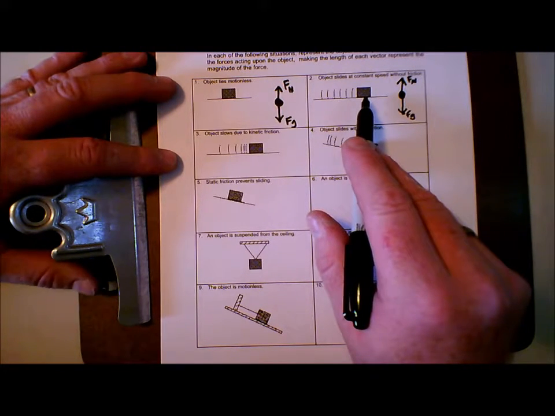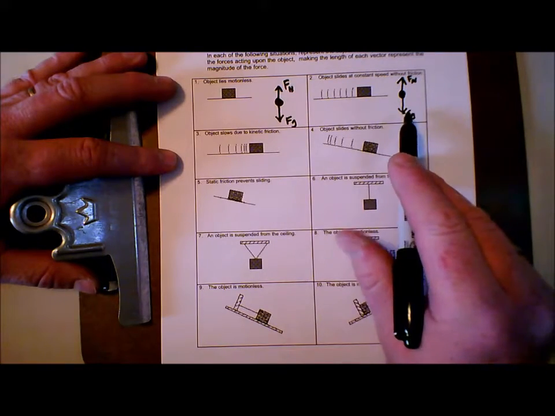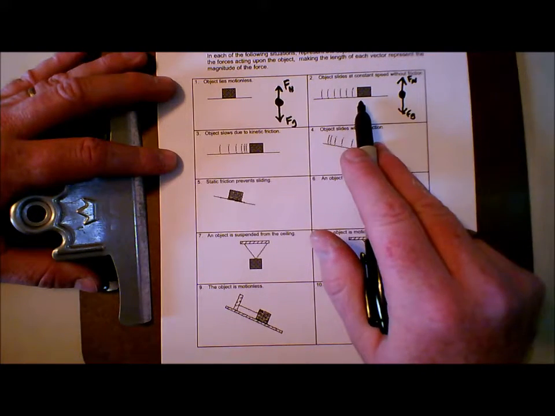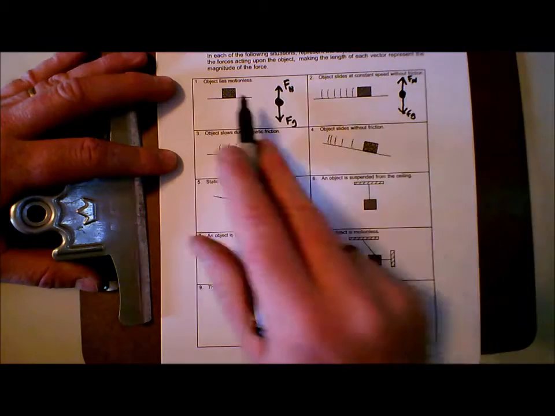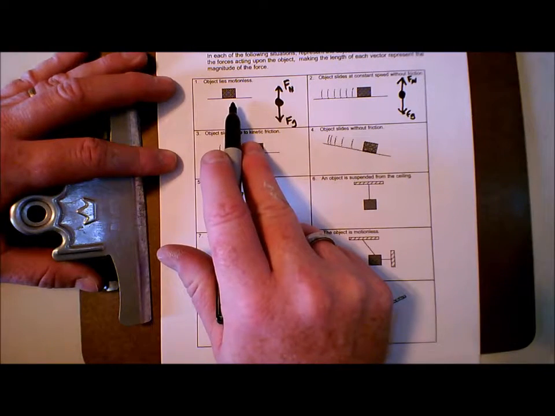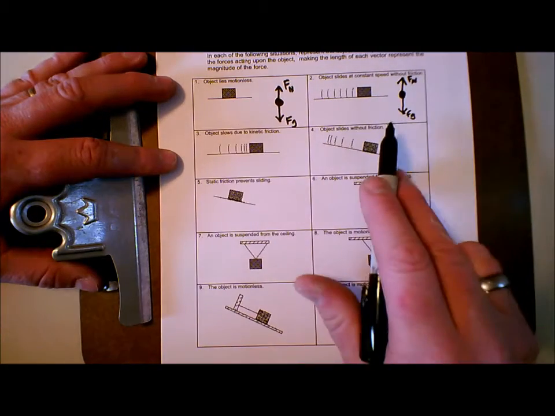How do I know that? Because nothing else is touching it. Notice the force diagram for the object sliding at constant speed without friction is exactly the same as the force diagram for the object that lies motionless.